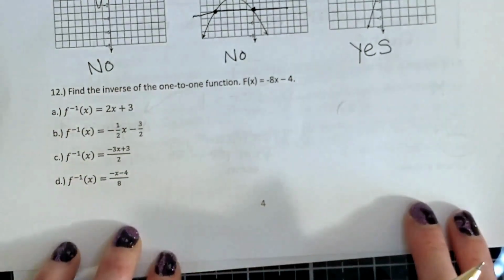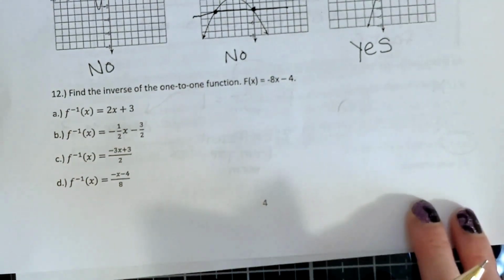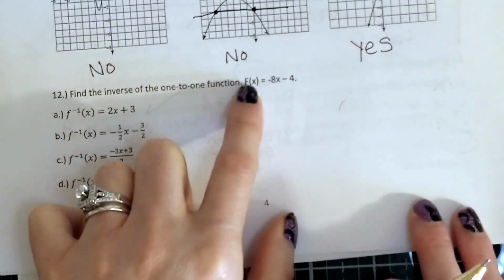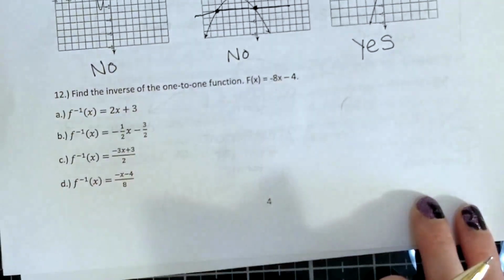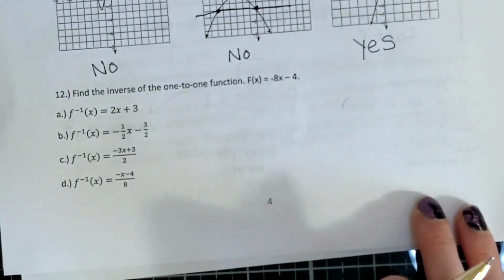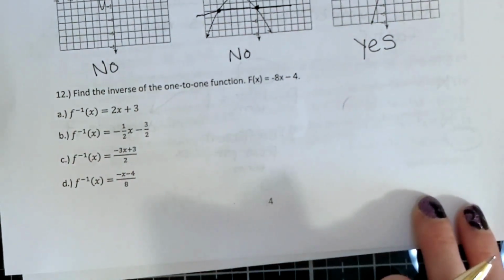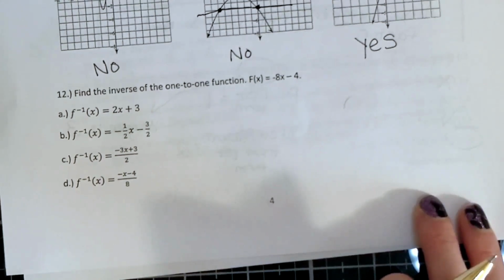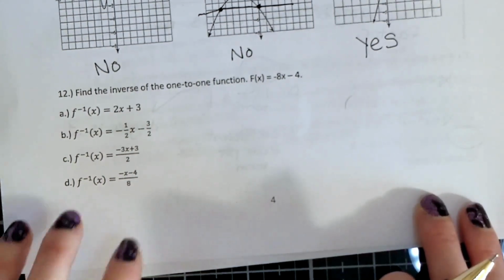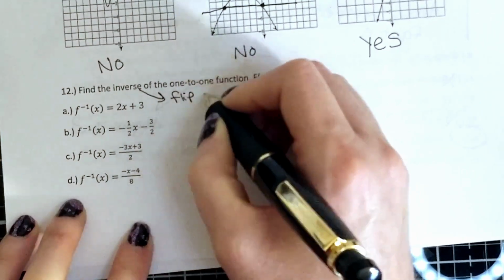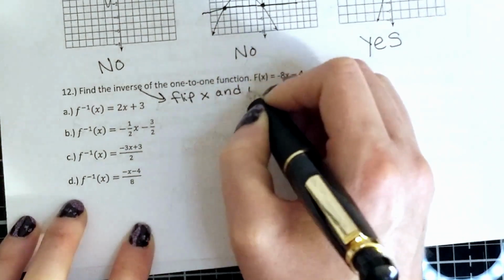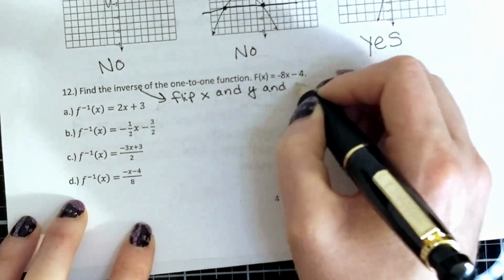Question number 12. Find the inverse of the one-to-one function f of x, where that is y, equals negative 8x minus 4. So what you do is you flip-flop for inverse: flip the x and the y, and solve for y.